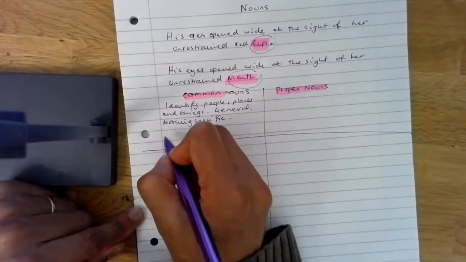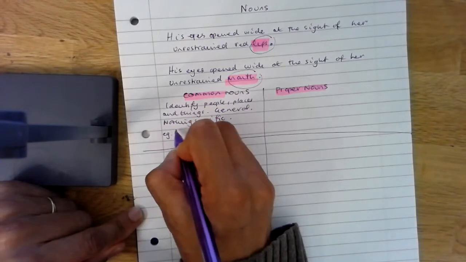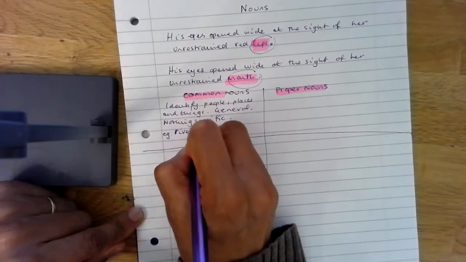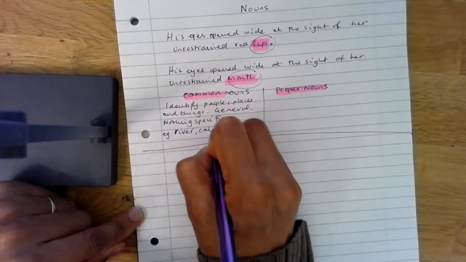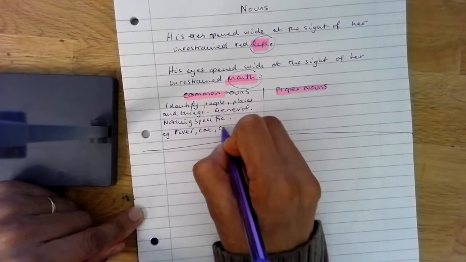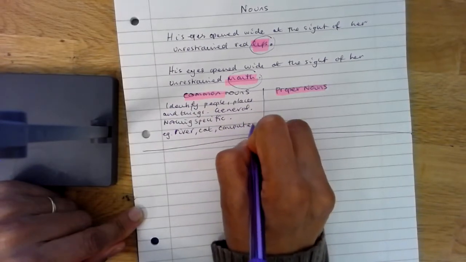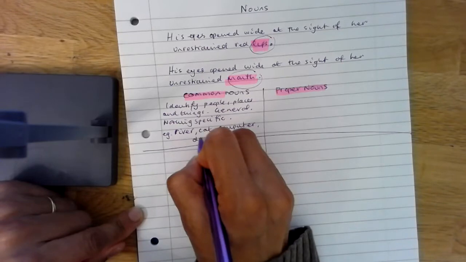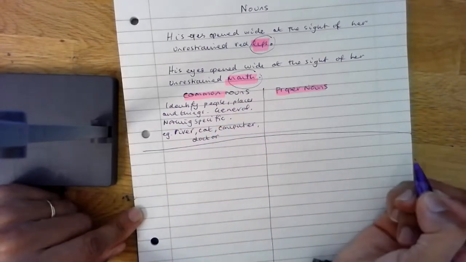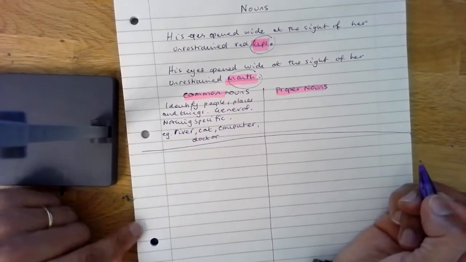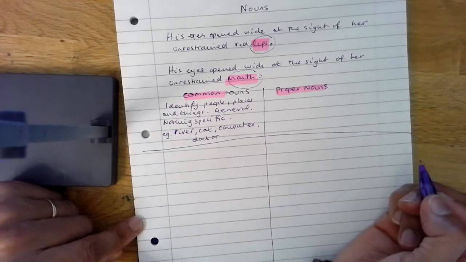For example, a river, a cat, a computer, a doctor. So these are general, non-specific nouns, and these are known as common nouns.